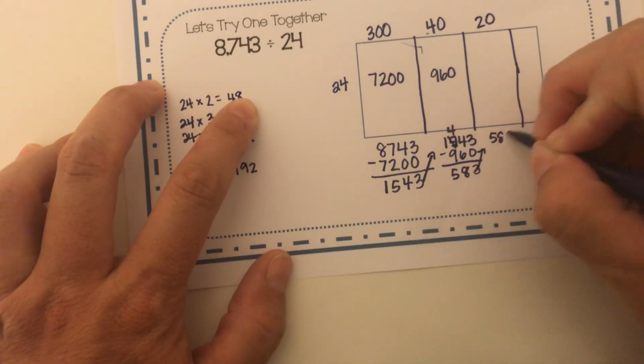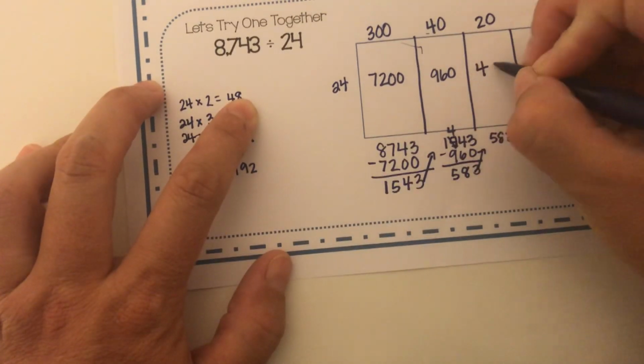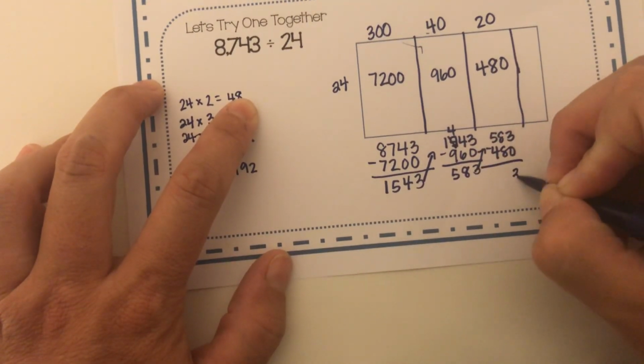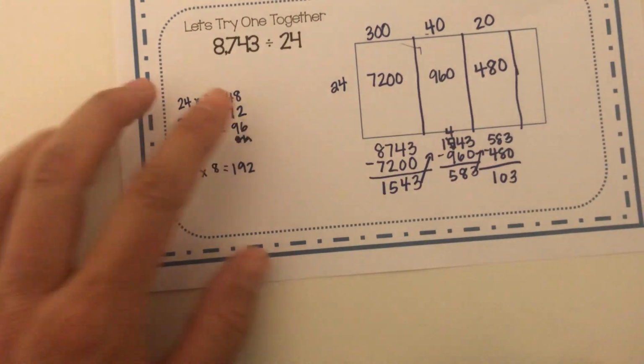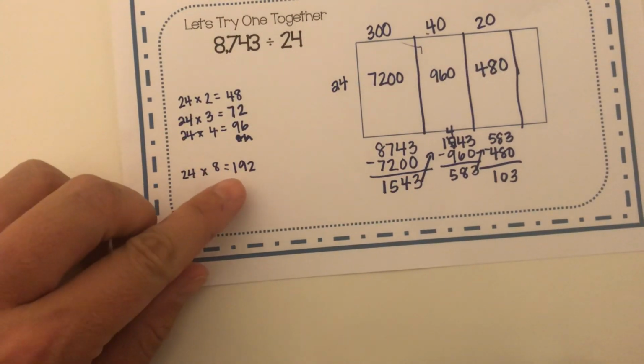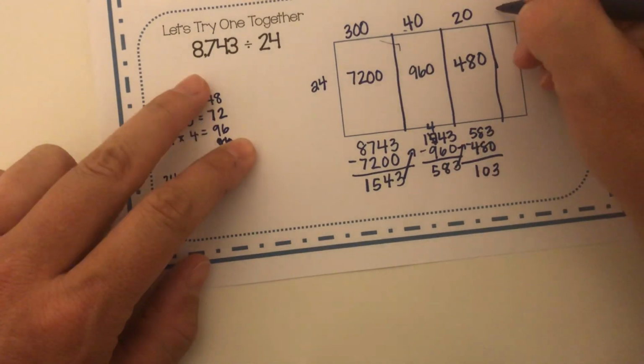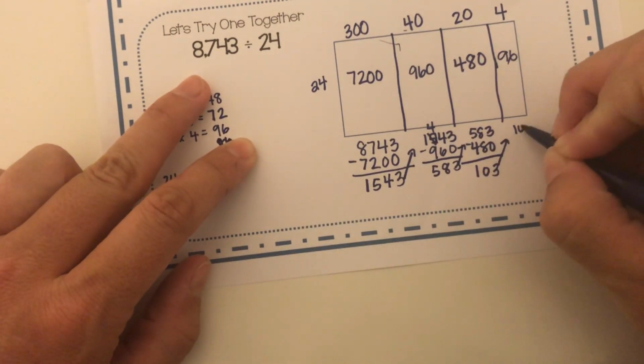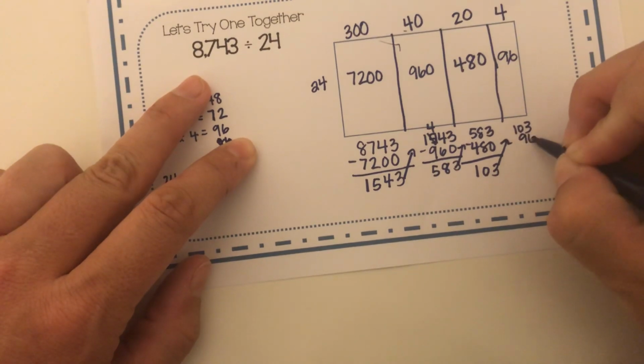So I have 583, and I'm going to subtract 480. And now I'm left with 103. And 24 times 4 is 96. So I'm going to subtract that 96.